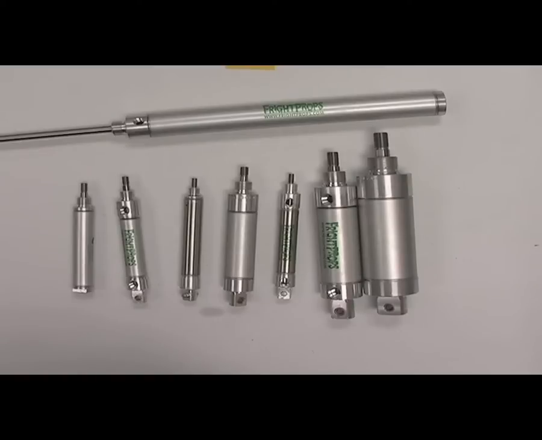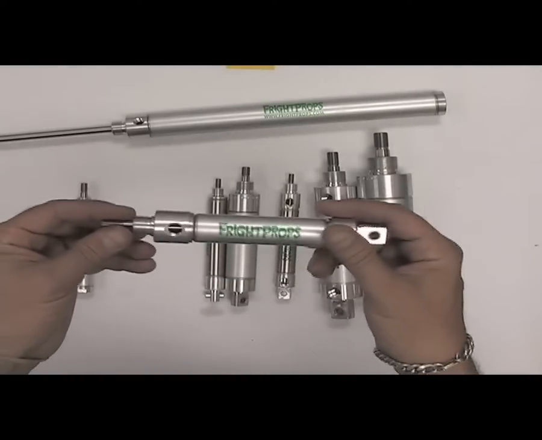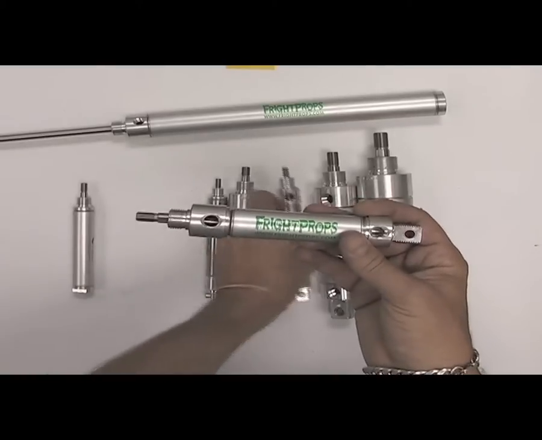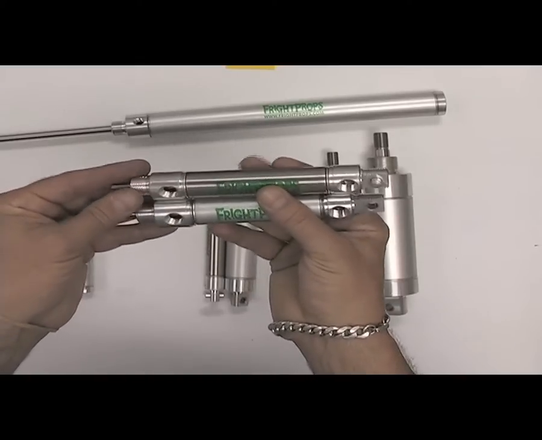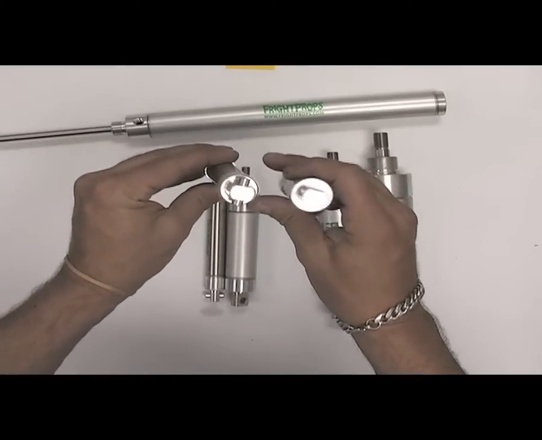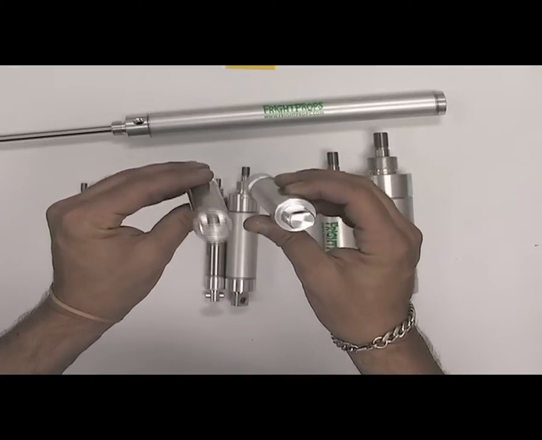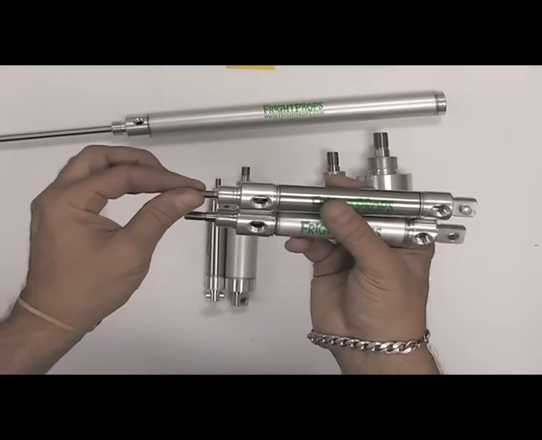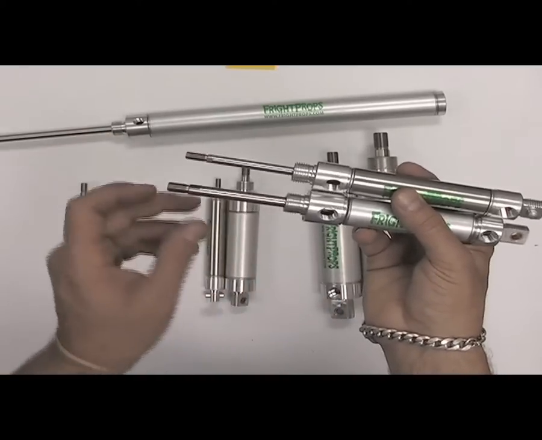Fright Props also offer cylinders in aluminum body and stainless steel body. This is an aluminum body 2-inch stroke 3/4 inch bore cylinder. This is a stainless steel cylinder in the same exact dimensions. As you can see, the stainless steel cylinder is a little bit smaller on the outside. The inside is the same, 3/4 inch bore. The stainless steel cylinders have a little bit smaller shaft than the aluminum cylinders.